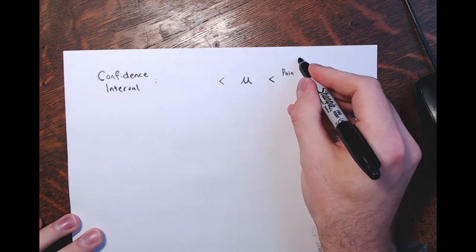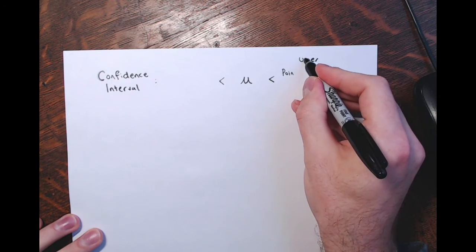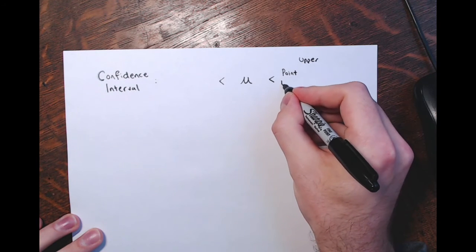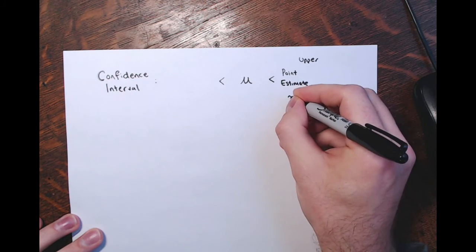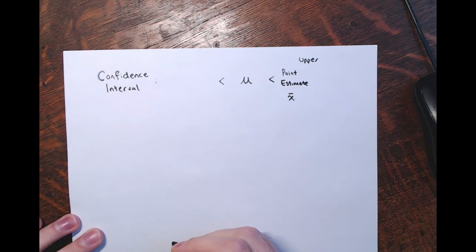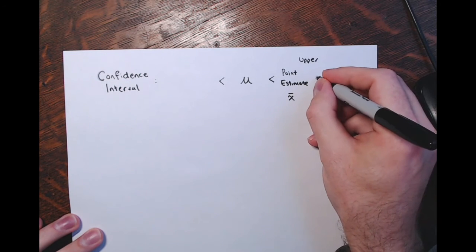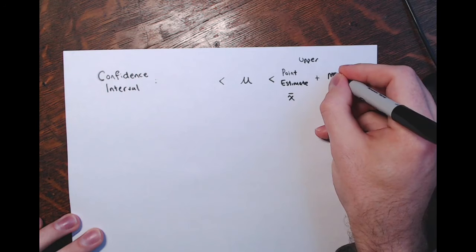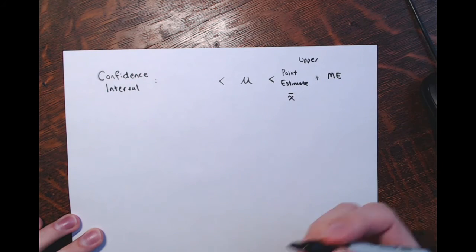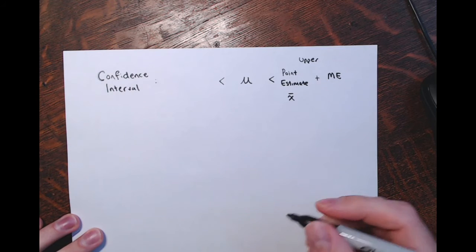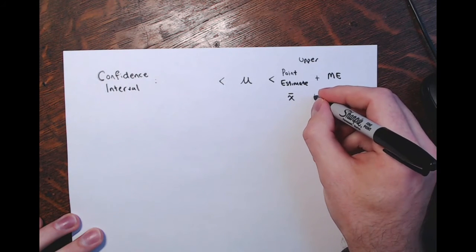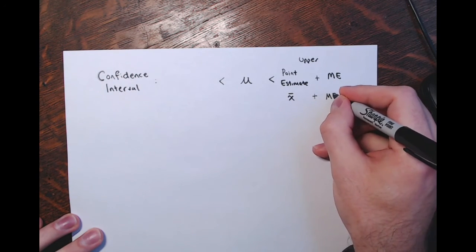The upper bound of the confidence interval will be your point estimate, which in this case is X bar, our sample mean, plus the margin of error. Now margin of error is abbreviated ME or MOE or even EBM for error bound of the mean.